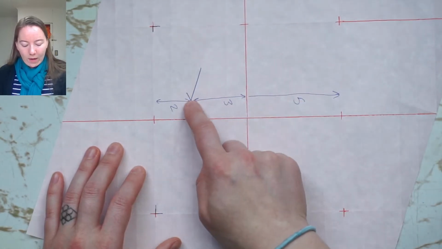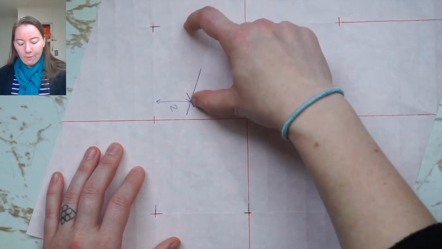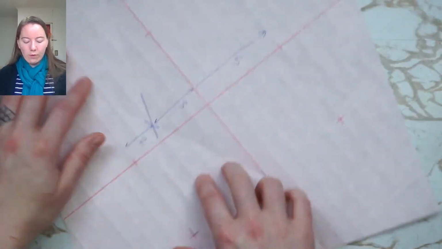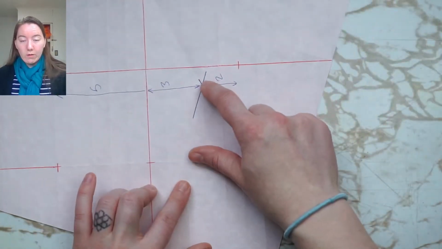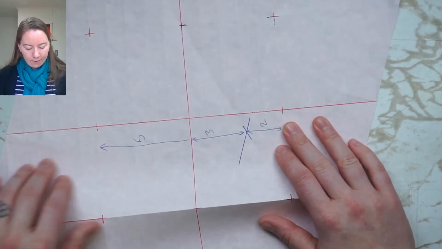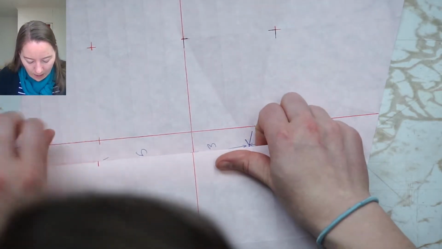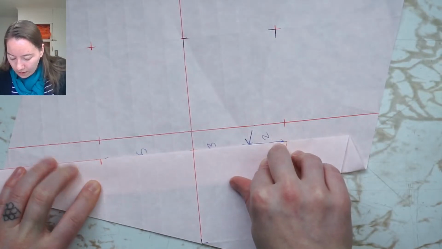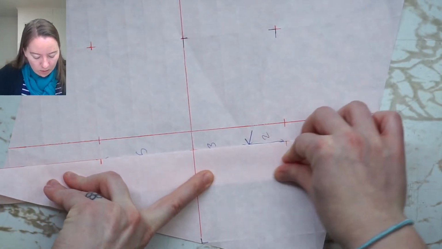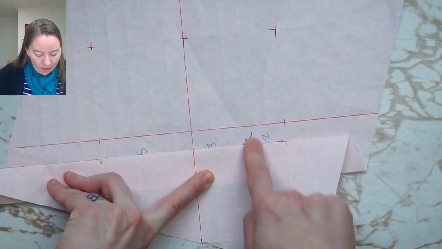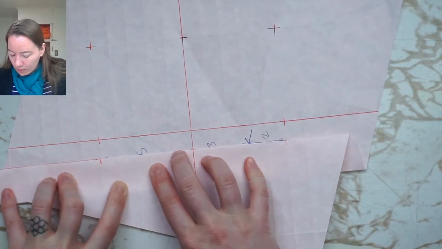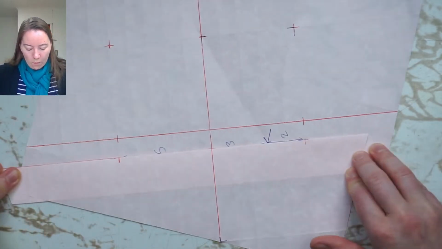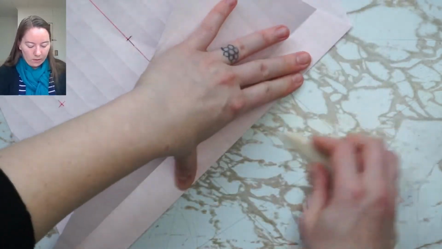So now that I know that that is 1 and 4, I'm going to rotate so I can divide that 4 in half. And this time, I don't care as much that I'm folding things that are fairly close together, because I have that line that's going through that I can use to make sure that I'm staying parallel.